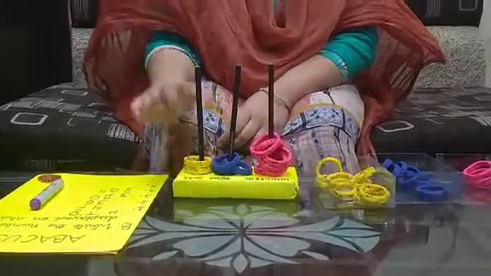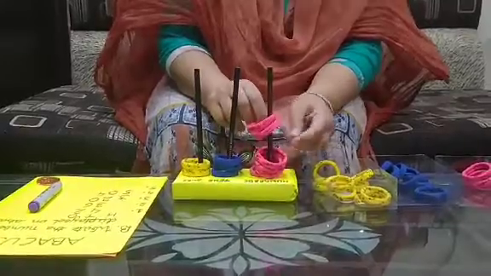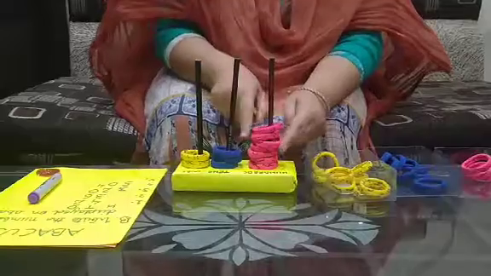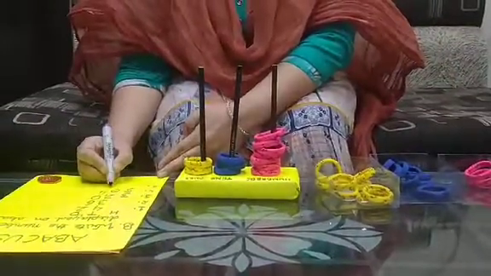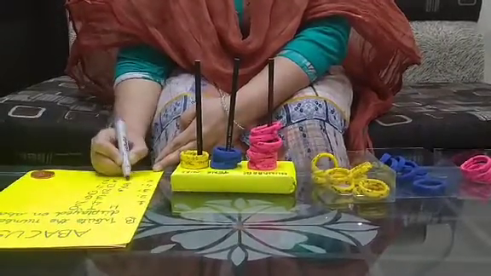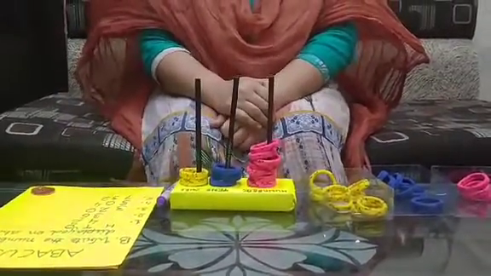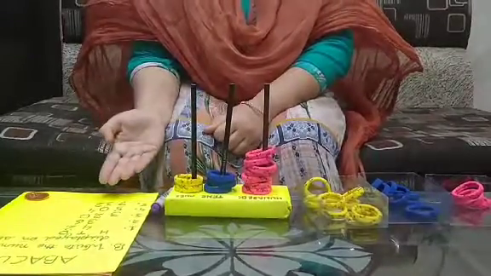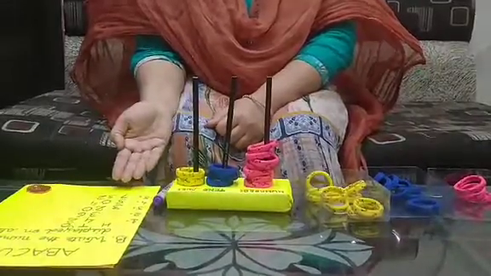2 in the ones place, 3 in the tens place and 1, 2, 3, 4, 5, 6, 7. 7 in the hundreds place. So, the number will be 2 ones, 3 tens and 7 hundreds. So, the number will be 732. I am sure you must have understood how to write the numbers displayed on the abacus.